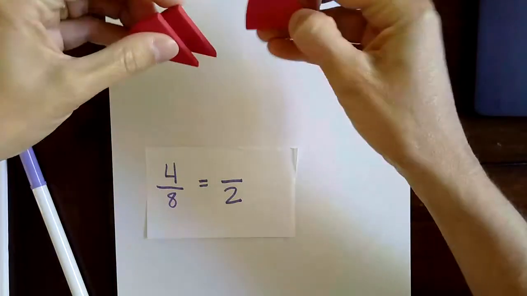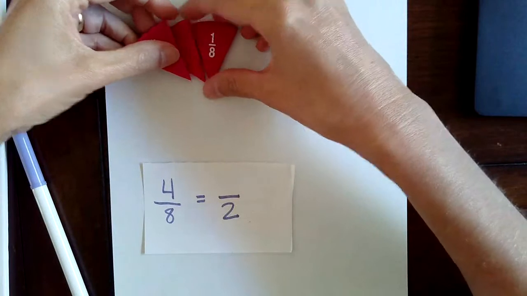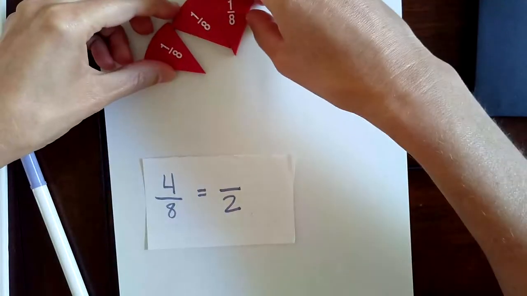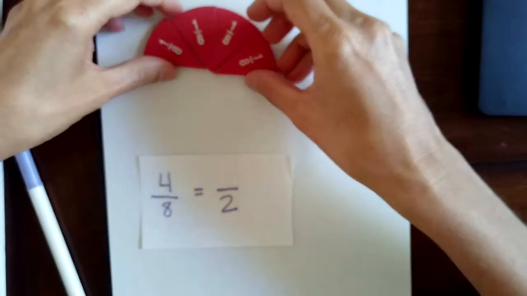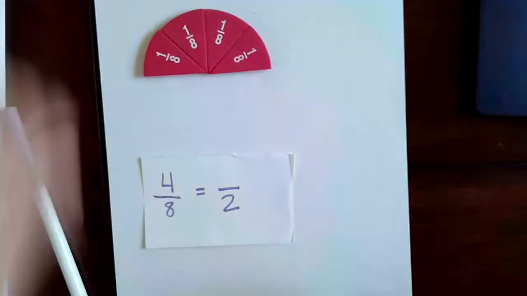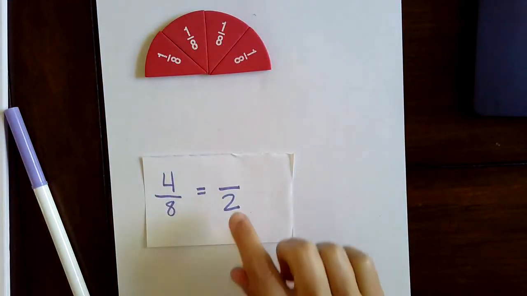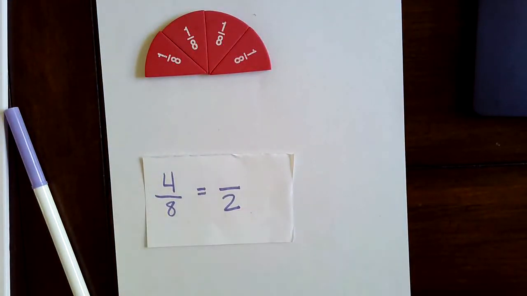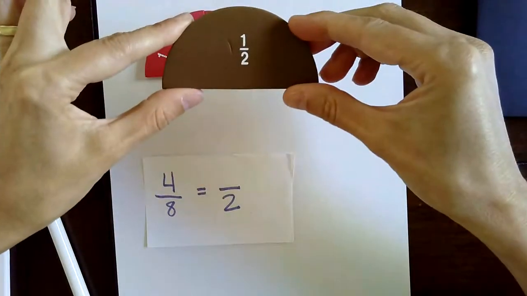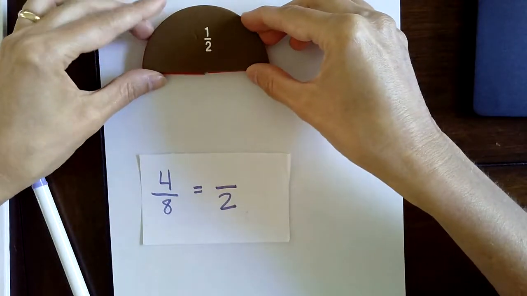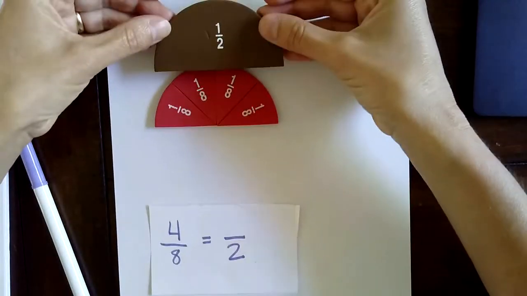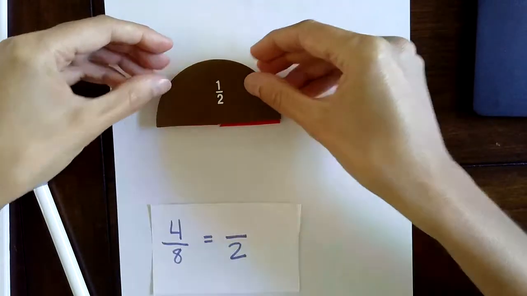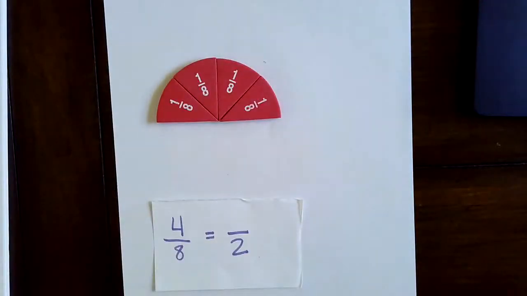1/8, 2/8, 3/8. One more is 4/8. Oh, take a look there. So how many halves would be equal to 4/8? Go ahead and write it if you know what it is. And I hope that you wrote 1/2. 1/2 is equal to 4/8. Look at that, fits perfectly. So go ahead and write that in.